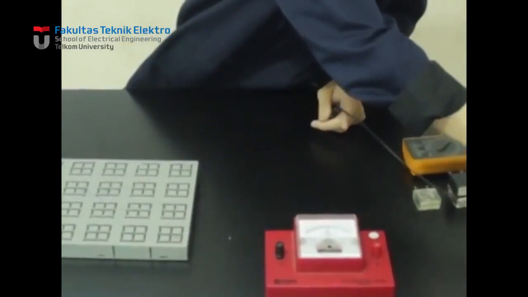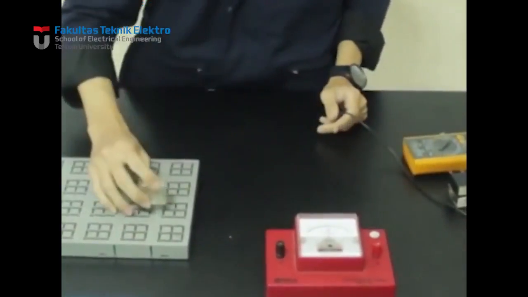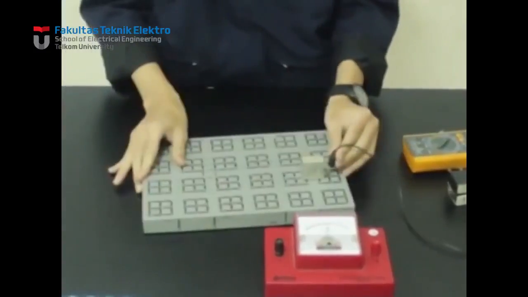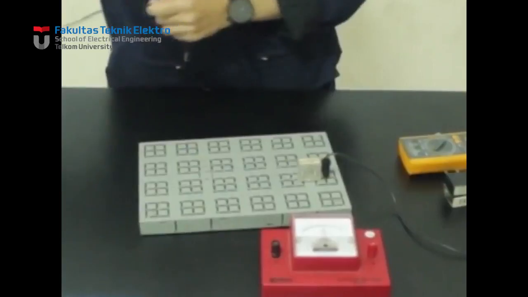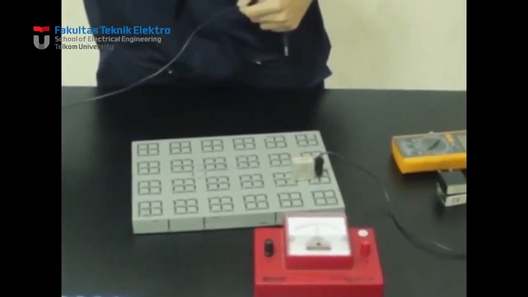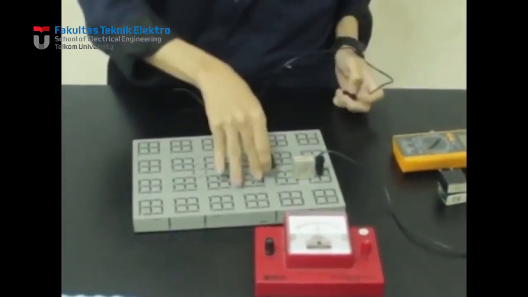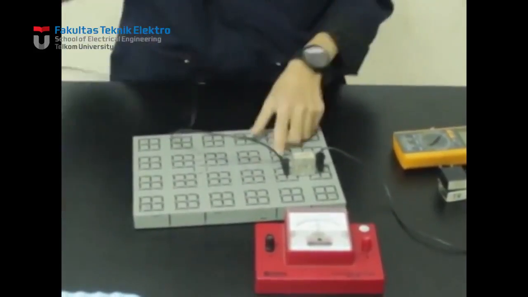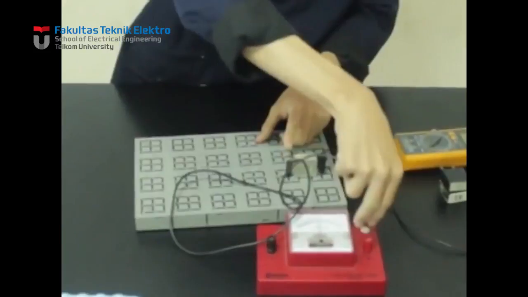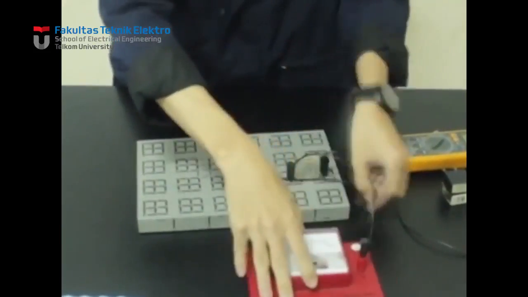The first thing to do is to connect the power supply to a resistor using a jumper. The reason for connecting to the resistor is so that the current flows according to Ohm's law, I equals V divided by R. Then, from the resistor, connect to the galvanometer.